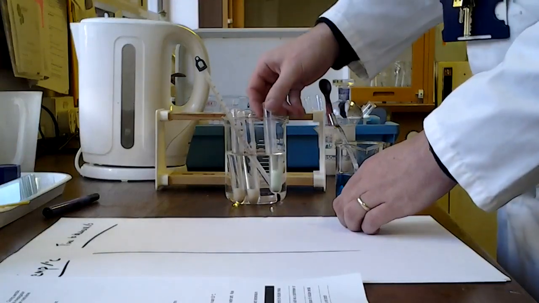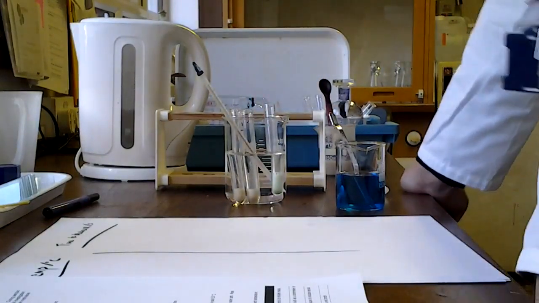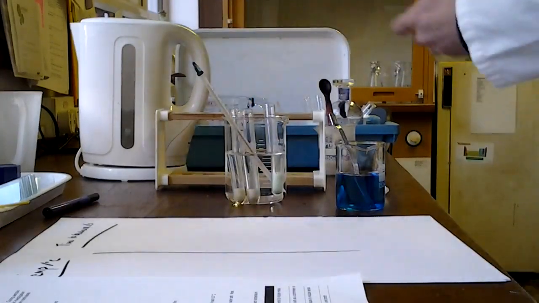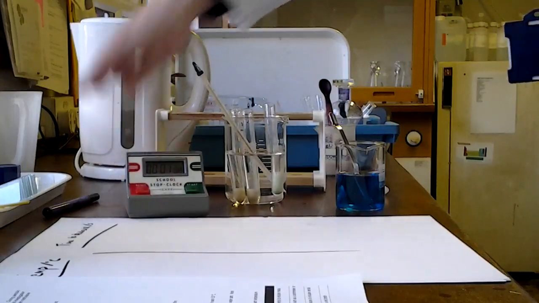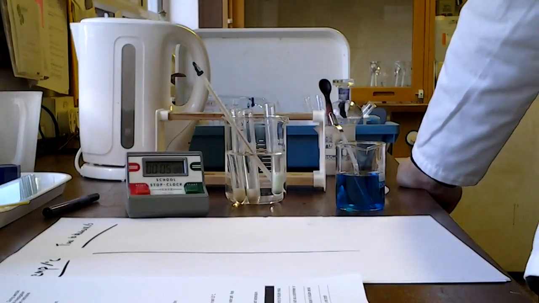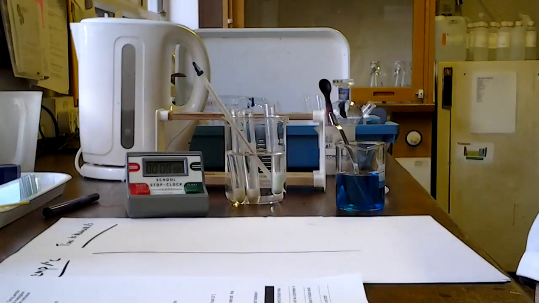I'm going to pop that back in there. I'm going to keep an eye on it because remember, decolorization is what I'm looking for. That is going to take a bit of time to decolorize. I've started a stop clock and we are going to see how long it takes to return to the original colour. Once I think it's decolorized, I can stop this and record that as my first data point.